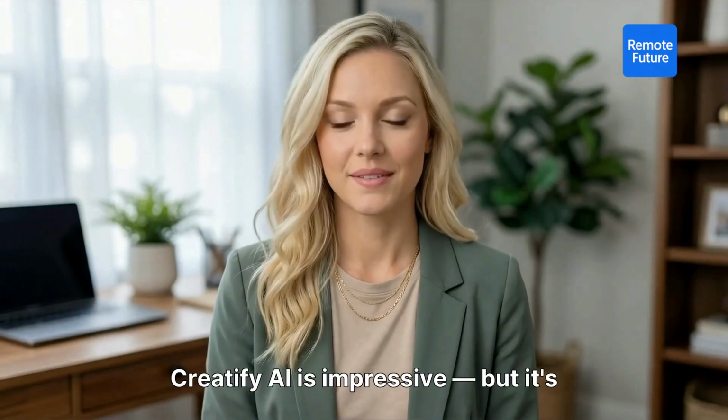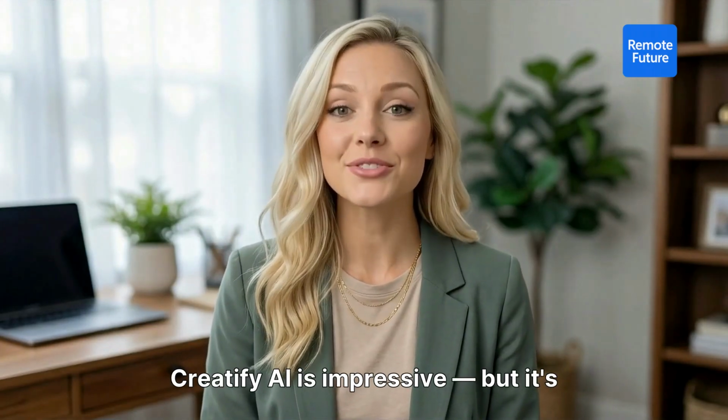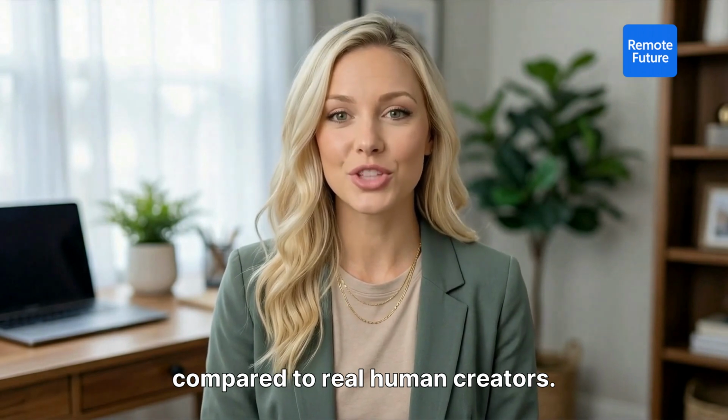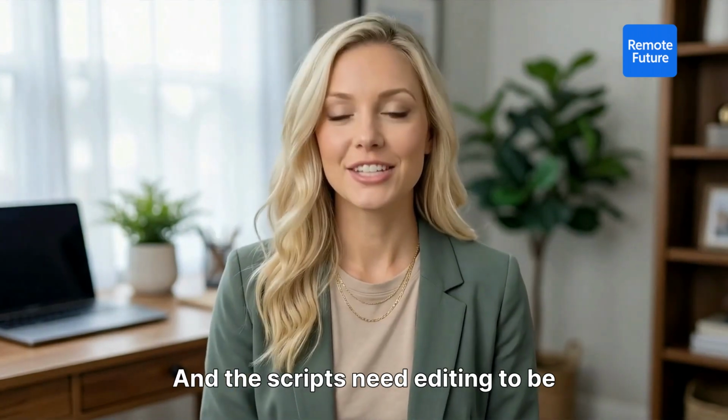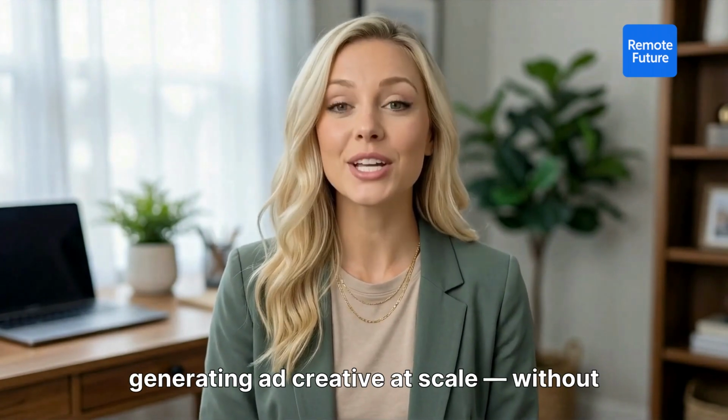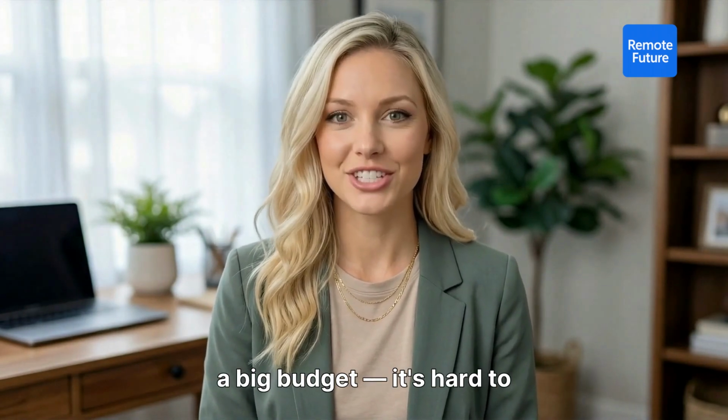Now let's be real. Creatify AI is impressive, but it's not perfect. AI avatars can still look slightly unnatural compared to real human creators, and the scripts need editing to be truly great. But for testing new products quickly and generating ad creative at scale, without a big budget, it's hard to beat.